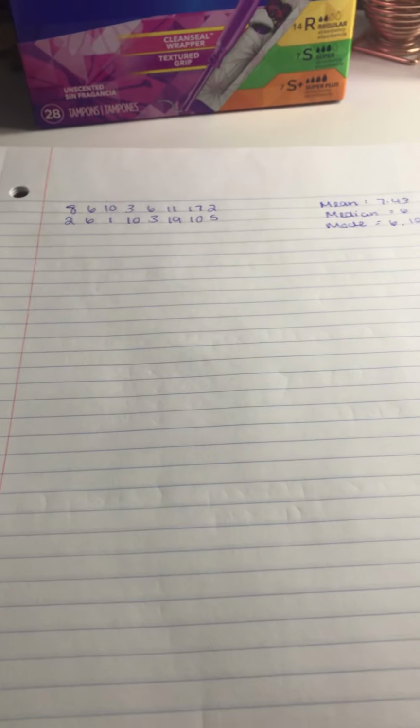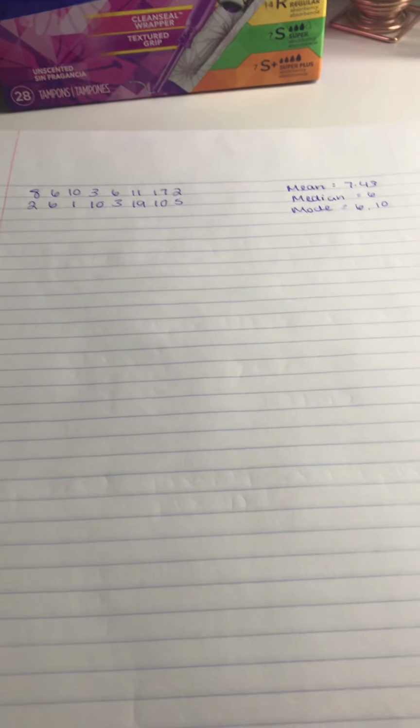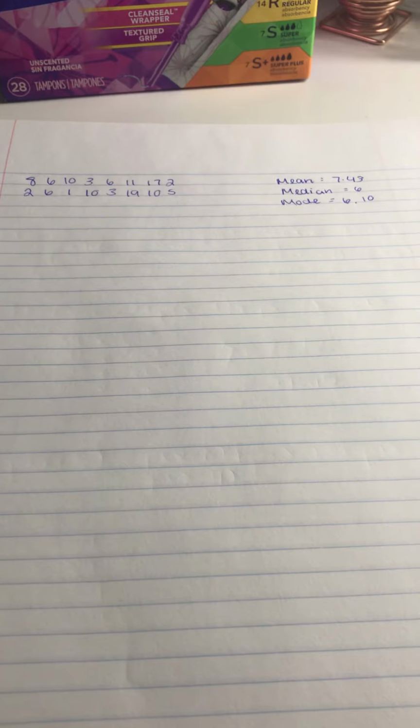So for the first problem, it gave us a set of numbers, and it wanted us to find the mean, median, and mode. So for the data set, the mean I got was 7.43, and the mean is the average of the numbers all added up and divided by how many numbers there are, and I got 7.43. The median is whatever number is in the middle when the data set is put in order, and I got 6. And the mode is the most occurring numbers in the data set, which are 6 and 10.